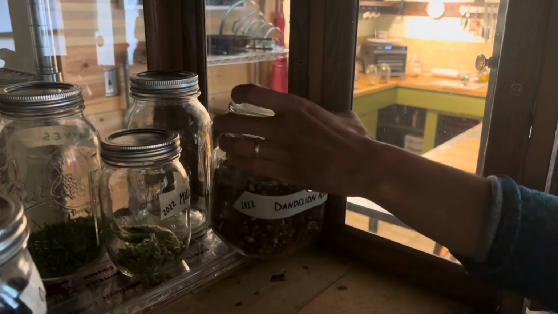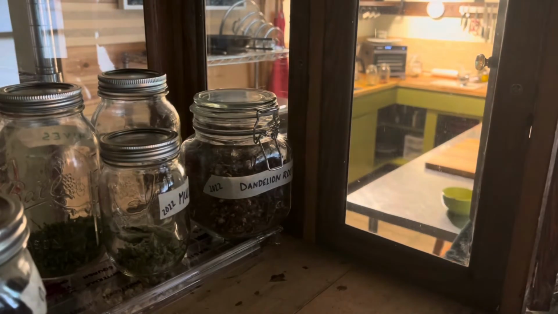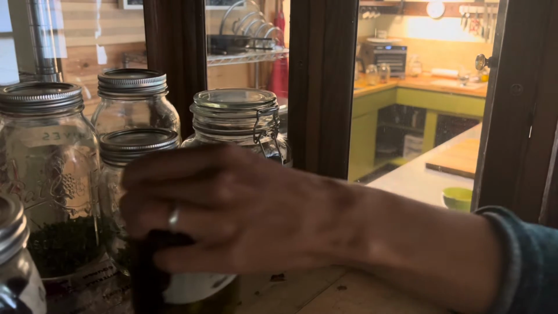Now let's talk about how to prepare medicines in your windowsill apothecary. A windowsill apothecary is a bit different from your traditional cabinet apothecary. Maybe when you typically think of an apothecary, you're thinking of an area where you are storing herbs and medicines long term, and that really needs to be a cool, dark environment.